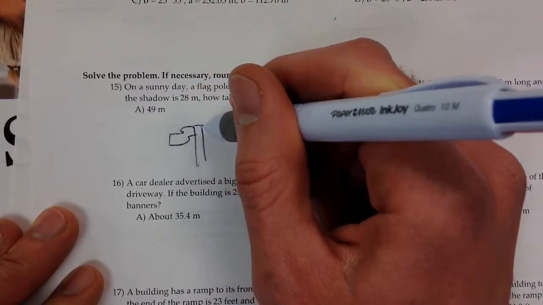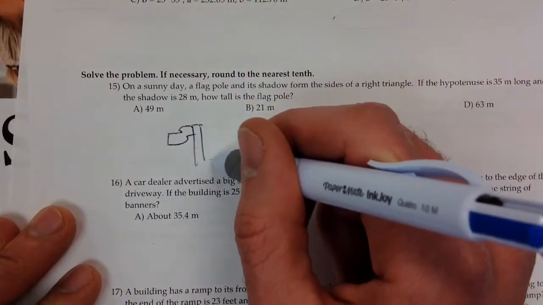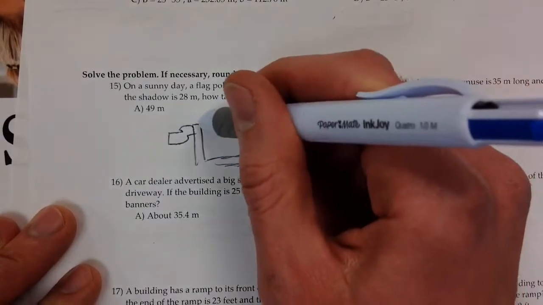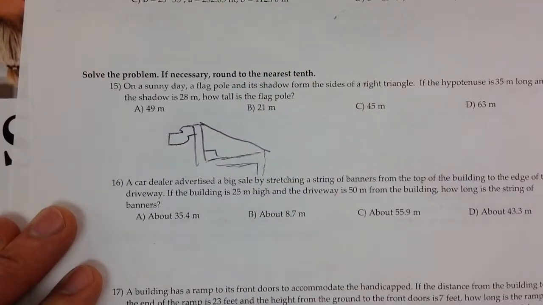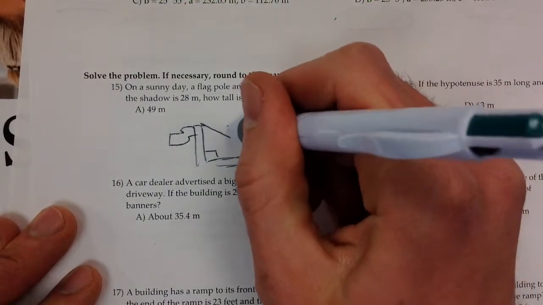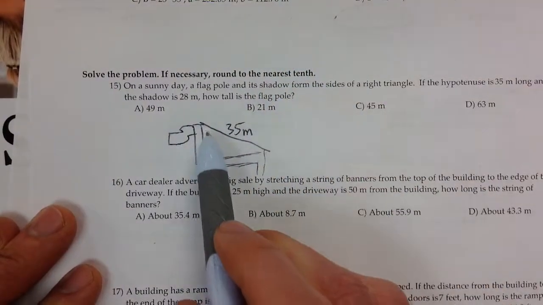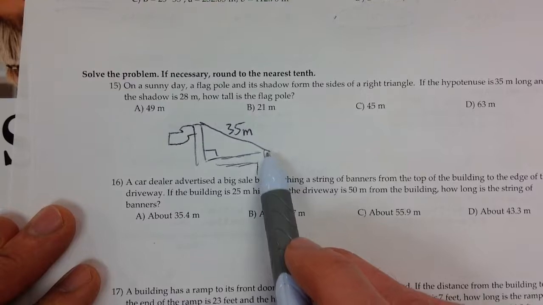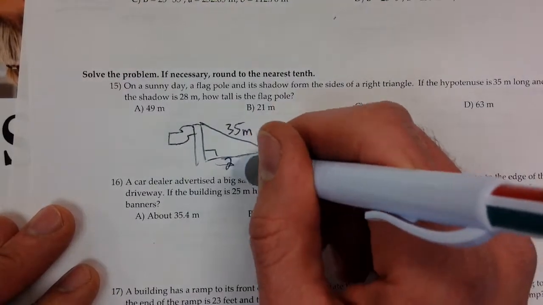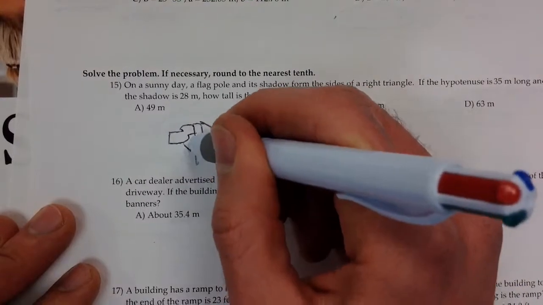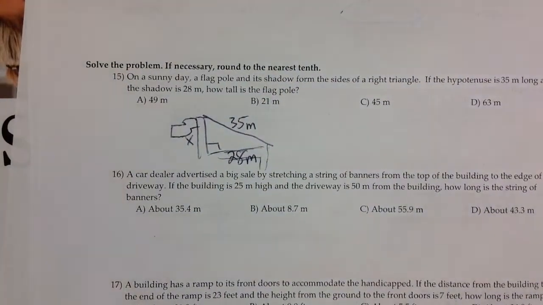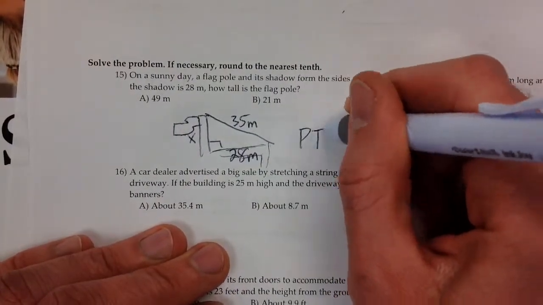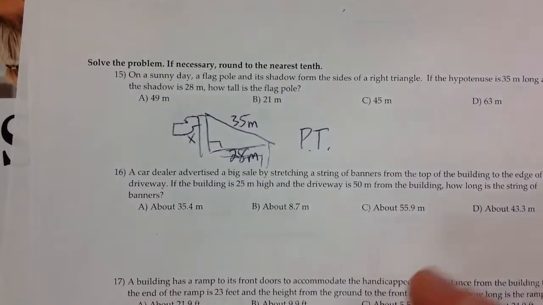Okay, there's your flagpole, and the shadow. Right triangle. They tell you the hypotenuse is 35 meters long. Maybe you have a rope or a string or something, and you know the length of it. That could be a practical reason why you would know the hypotenuse there. And the shadow is 28 meters long. We want to find how tall the flagpole is. Easy, come on, man. What should I use? Pythagorean theorem. Like it ain't no thing. Okay, I think you can handle that.